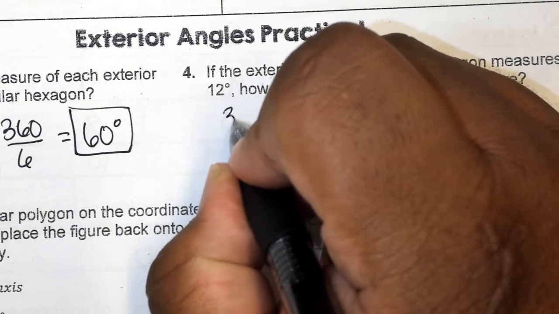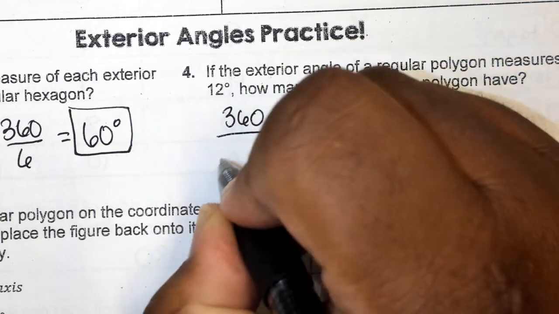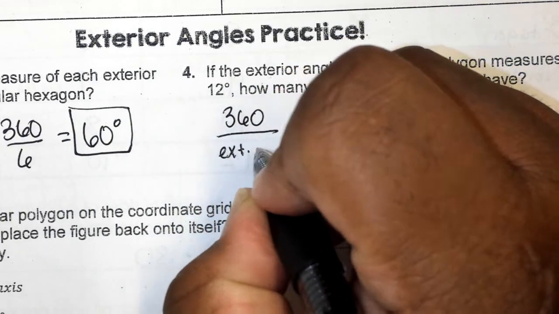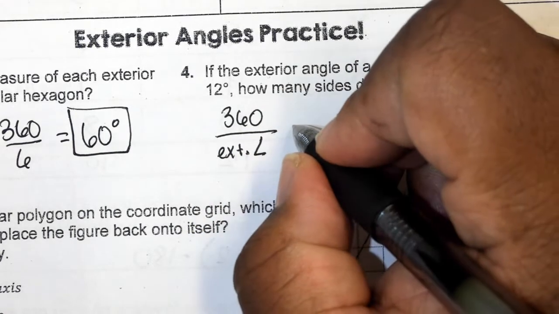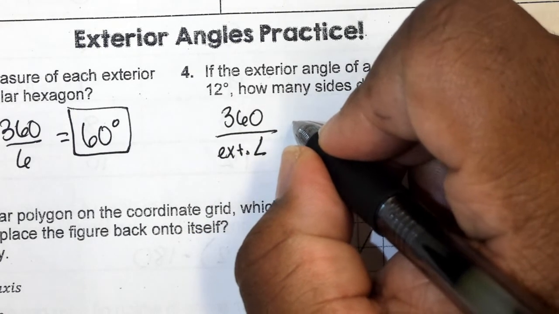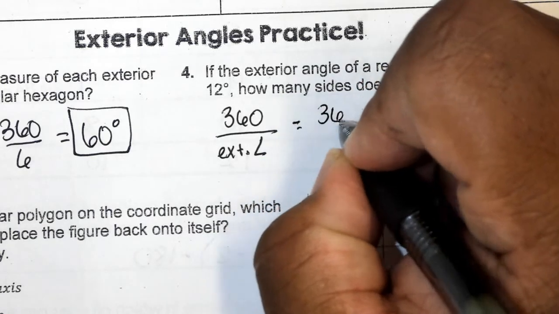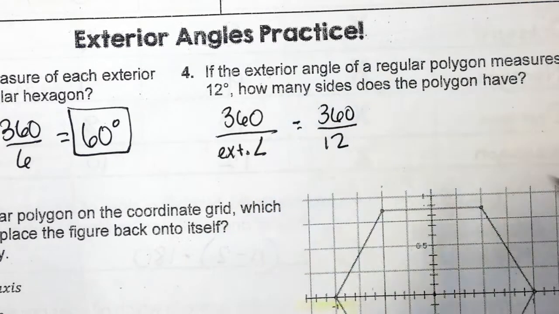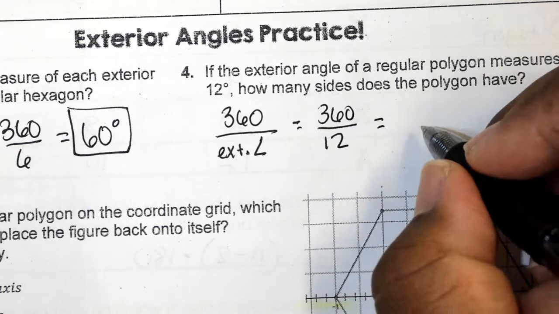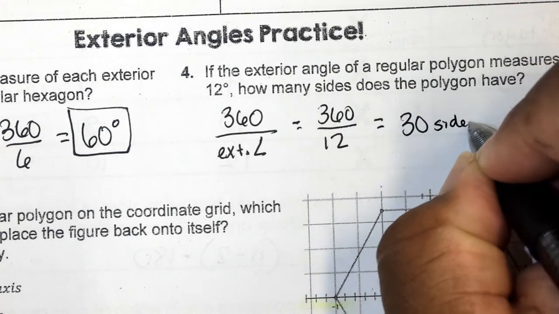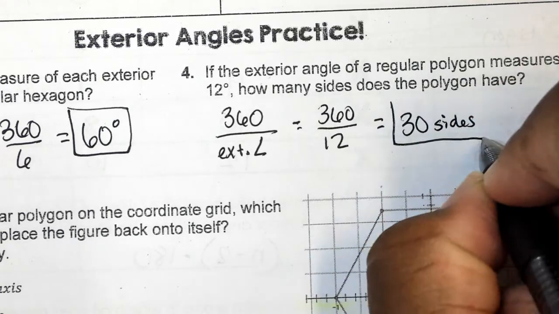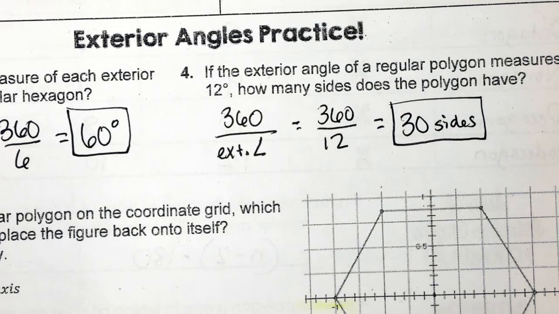So it's going to be 360 divided by my exterior angle. I'm going to abbreviate this. Whatever angle they give you. So they gave me 12 degrees, so I'm going to do 360 divided by 12. And this is going to tell me the number of sides my figure has. 30. Figure has 30 sides, which is a lot, but a figure can have 30 sides.